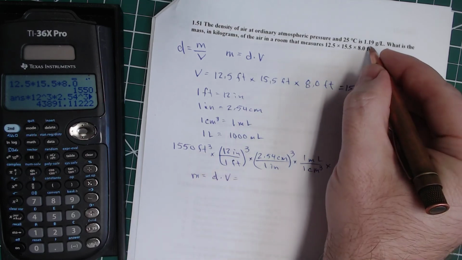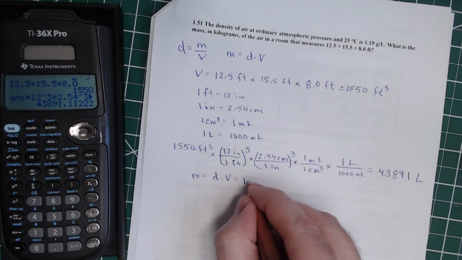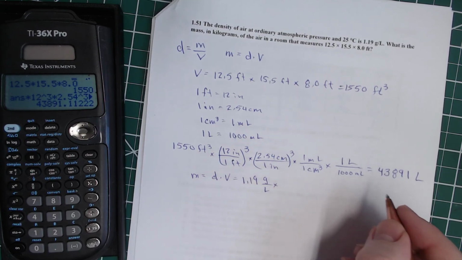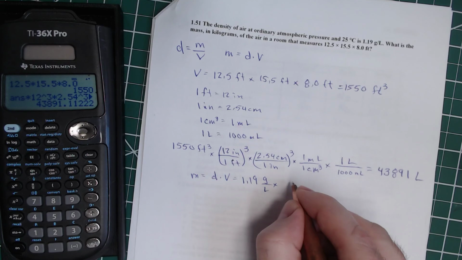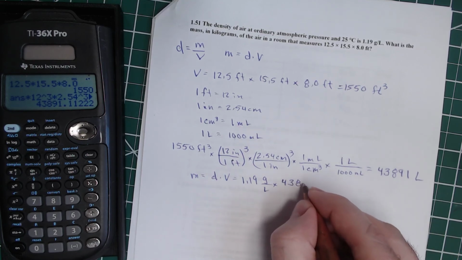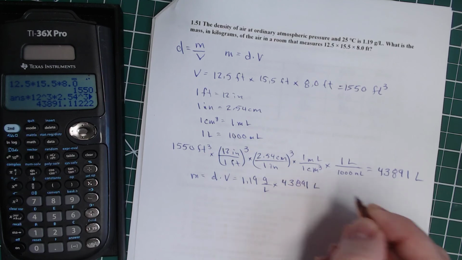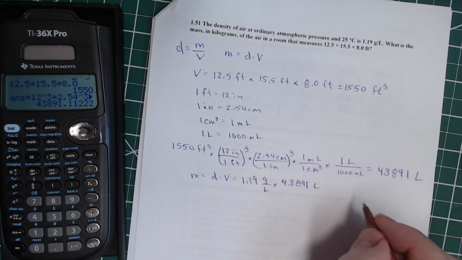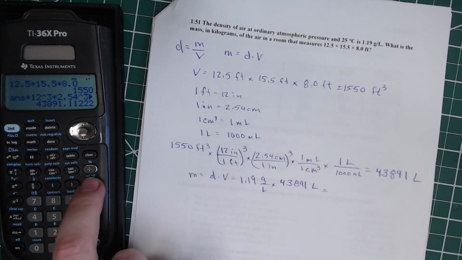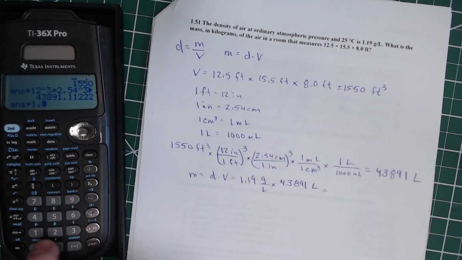Our density, as given in the problem, was 1.19 grams per liter. And then we're going to multiply that by 43,891 liters. Okay, and the liters cancel out there, and that's going to give us our answer in grams. So I'm just going to multiply this by 1.19.